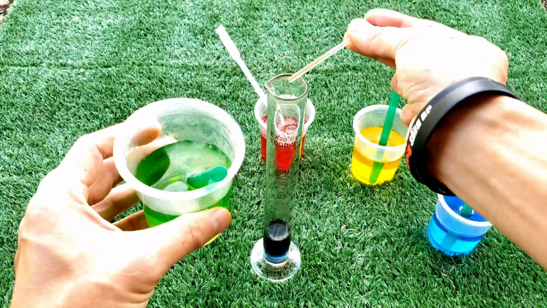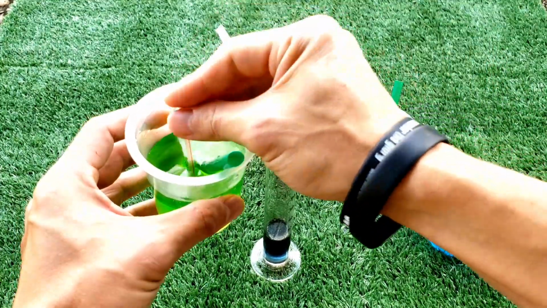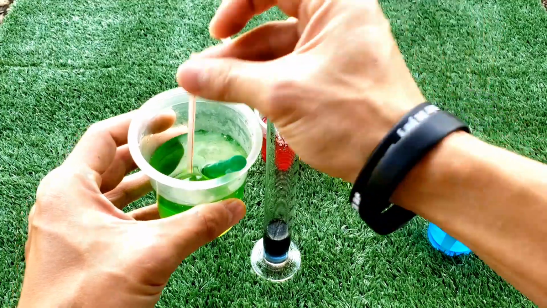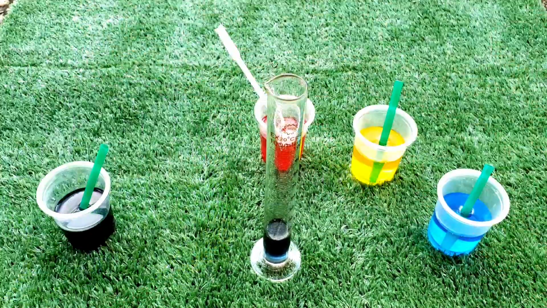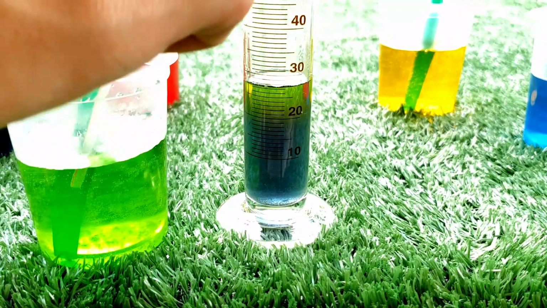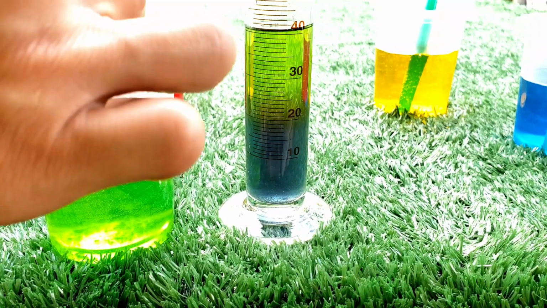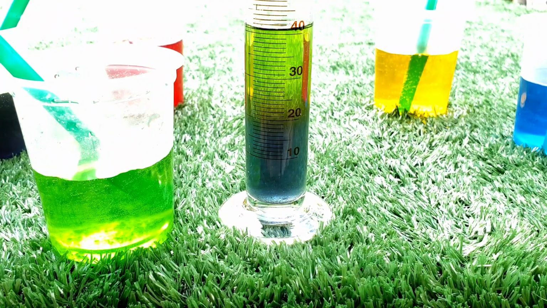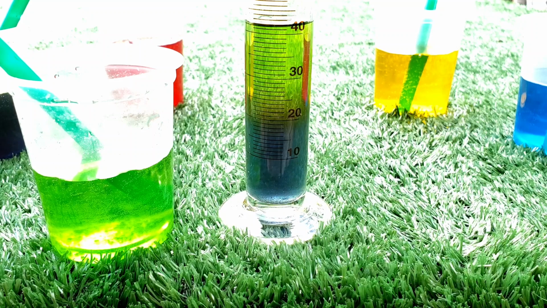Pour it slowly. You can tilt the measuring cylinder a little bit if you want. Pour it slowly like this. Then continue. You can see that the layer is formed, until almost 40 ml. Now we can see there are two layers inside the measuring cylinder: the first layer is the purple color, followed by the green color.